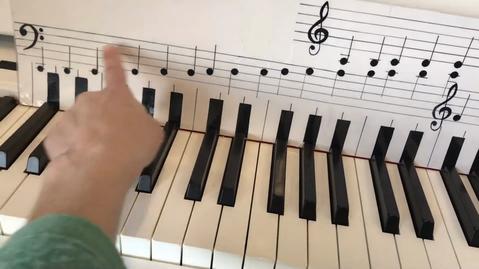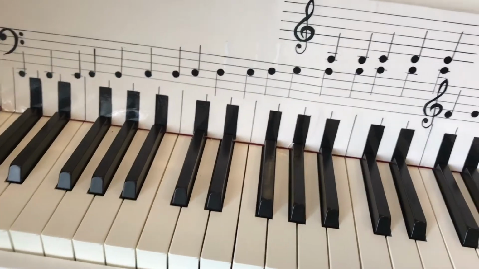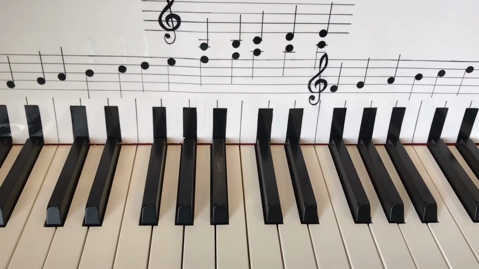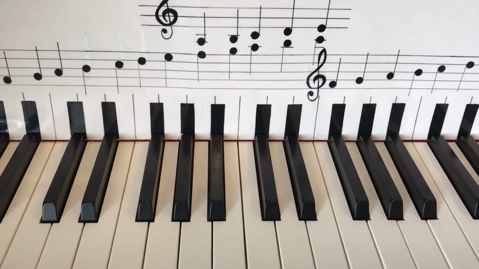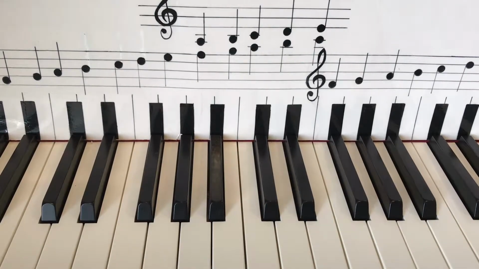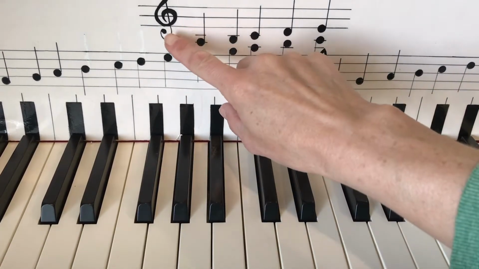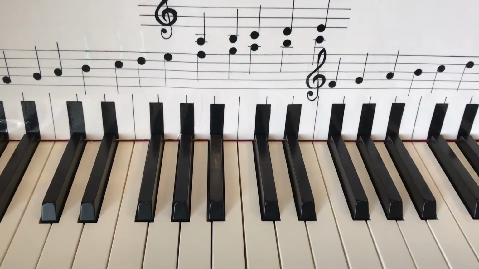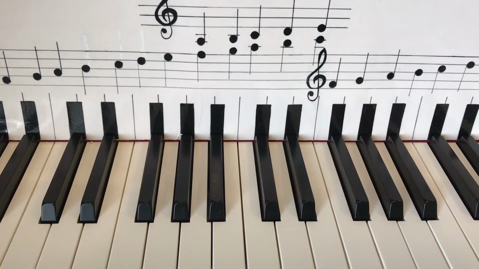So when you see these lines in the bass clef, typically when you're learning to play piano, you play with your left hand. And then when you see the treble clef, when you're learning to play, you play those notes with your right hand.